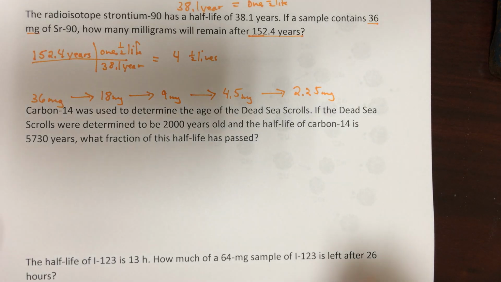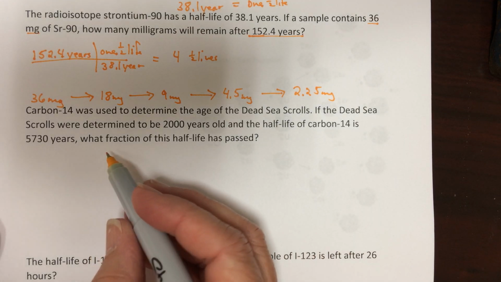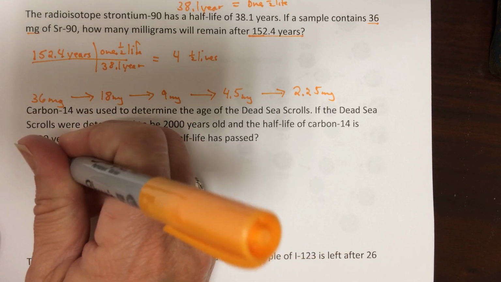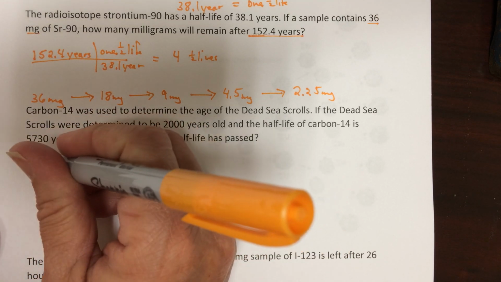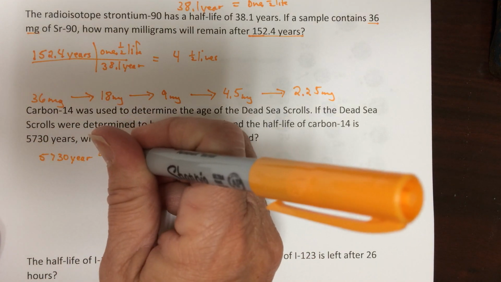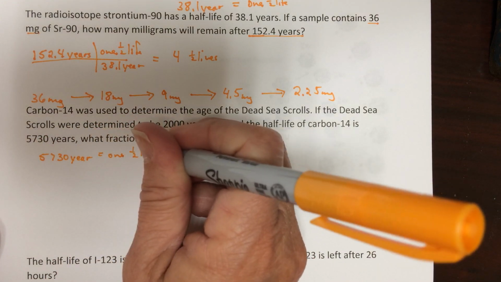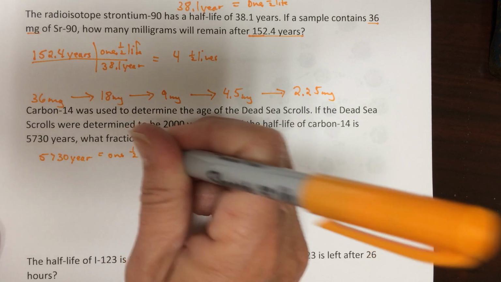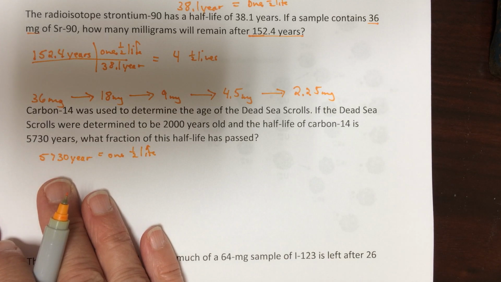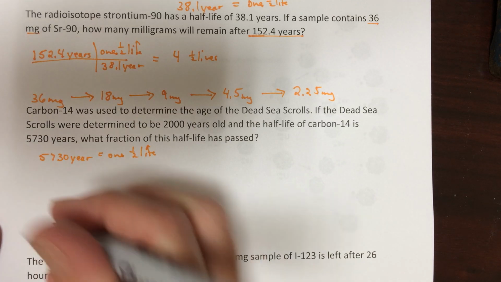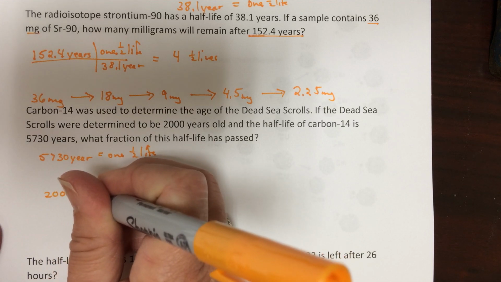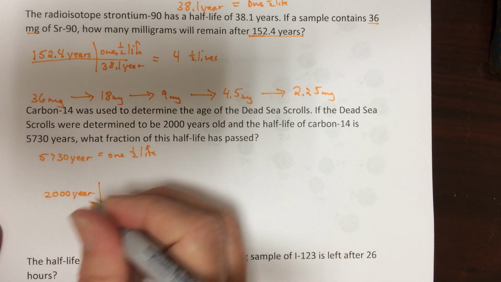So let's start by writing what we know. We know that 5,730 years is 1 half-life. And the amount of time passed is 2,000 years. So what if we take 2,000 years and we convert it into half-lives?